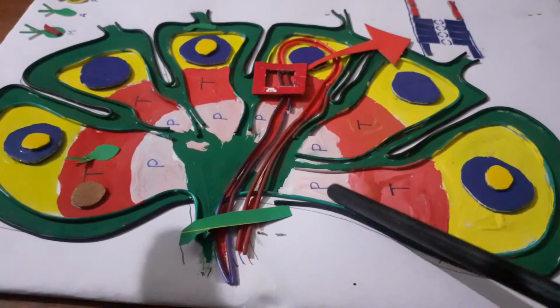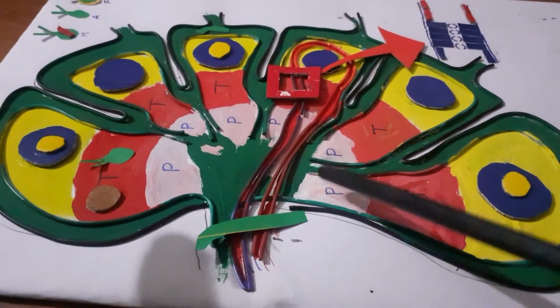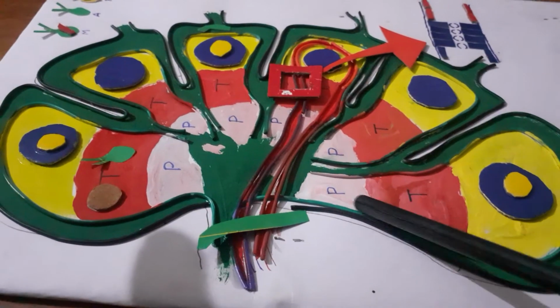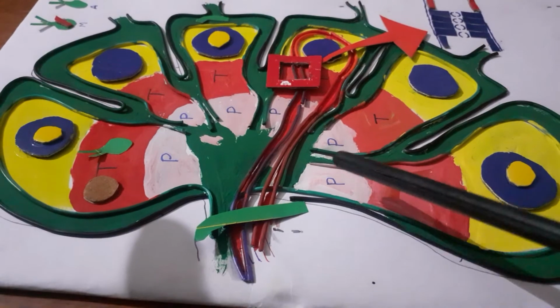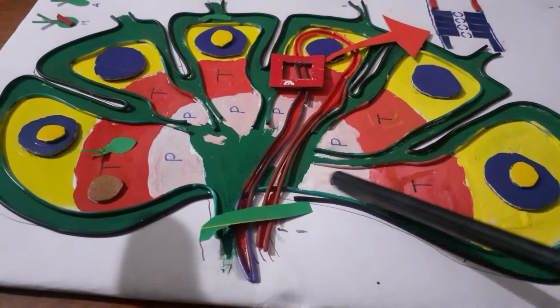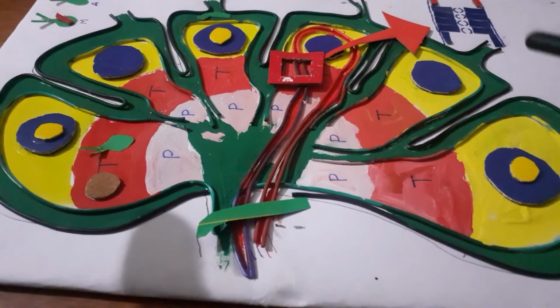Okay, and the plasma cell is very characteristic of a clock face nucleus, in which the chromatin is pushed to the side and deeply stained. So it gives the appearance of a clock. That's why the plasma cell is also known for its clock face nucleus.